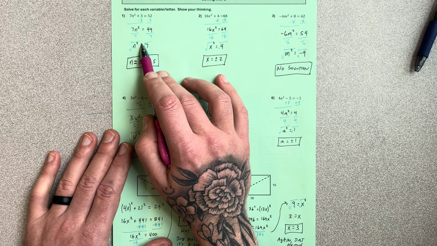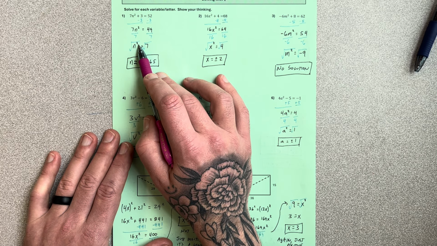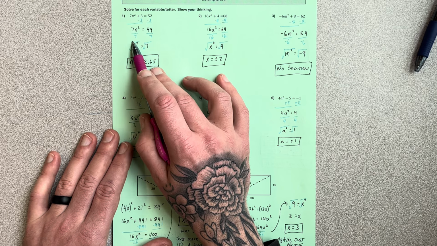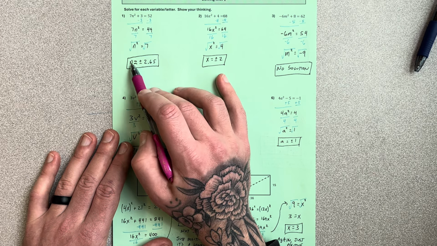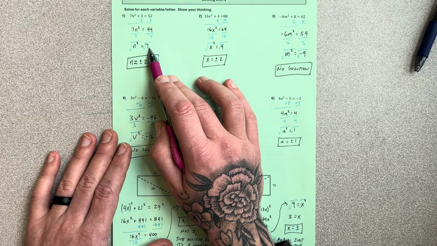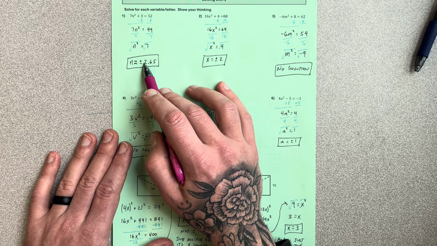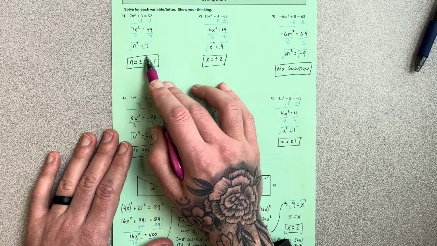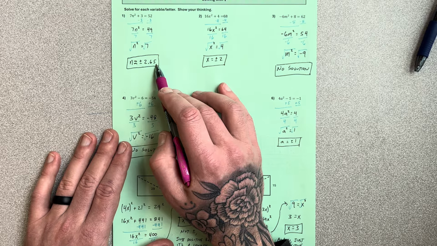To get this n all by itself, we got to get rid of the exponent of a 2. We're going to unsquare this or find the square root. So we square root this side to find n. We square root the other side. This is something we throw into our calculator, not a perfect square. So n is positive or negative 2.65. We rounded to the nearest hundredth. That's 2 digits past the decimal.